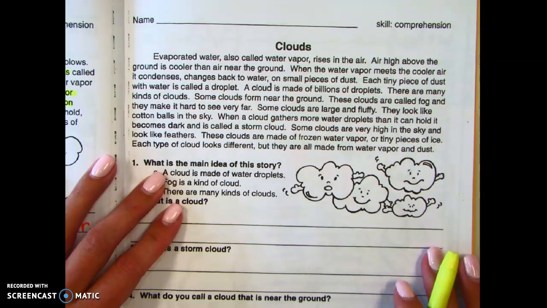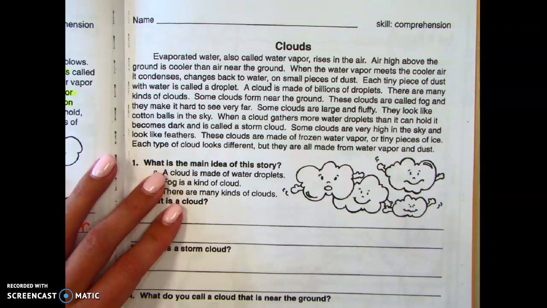Evaporated water, also called water vapor, rises in the air. High above the ground is cooler than air near the ground. When the water vapor meets the cooler air, it condenses, changes back to water on small pieces of dust. Each tiny piece of dust with water is called a droplet. A cloud is made of billions of droplets.